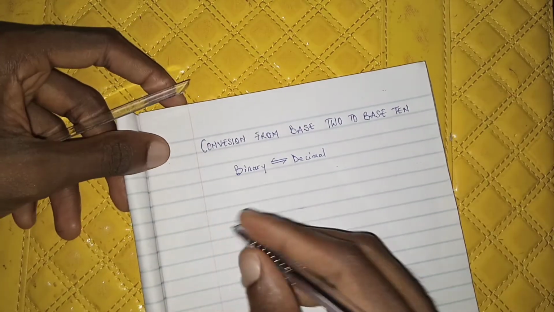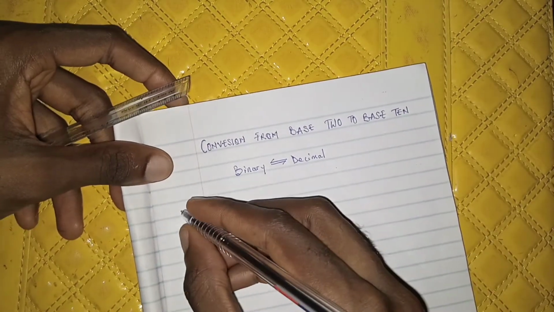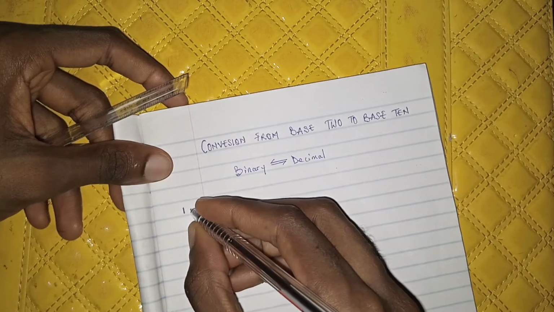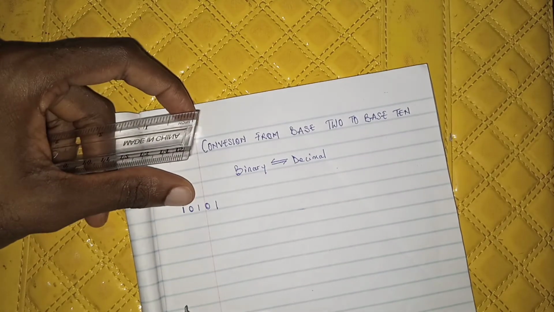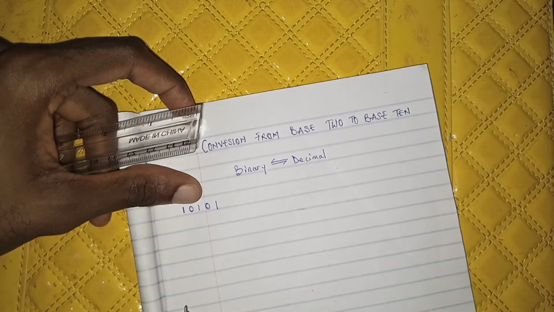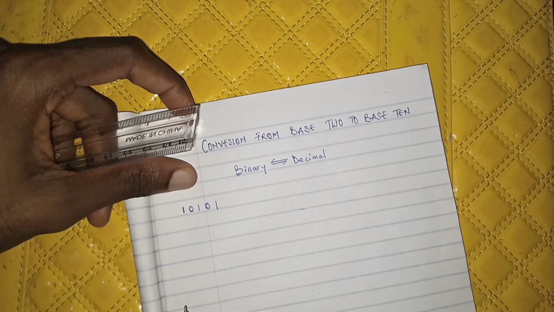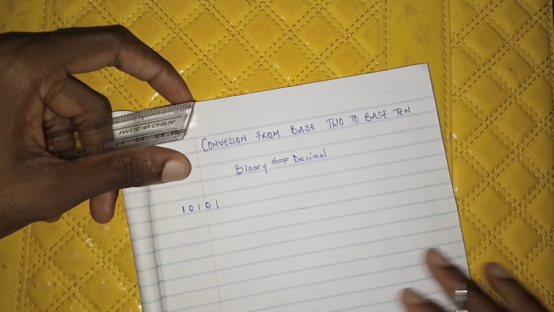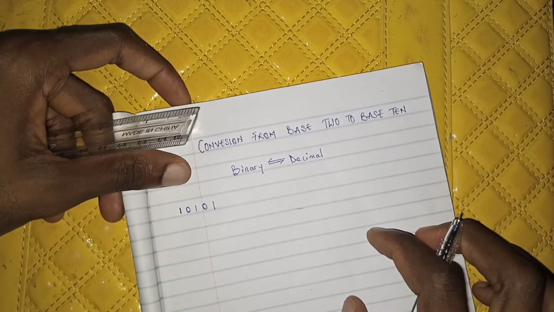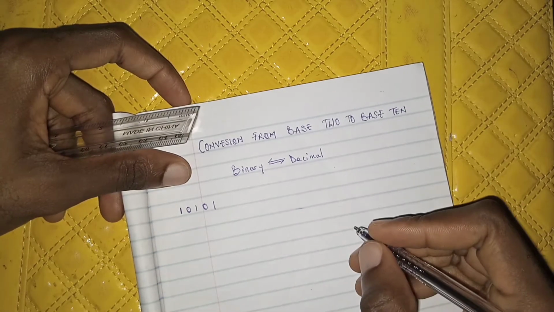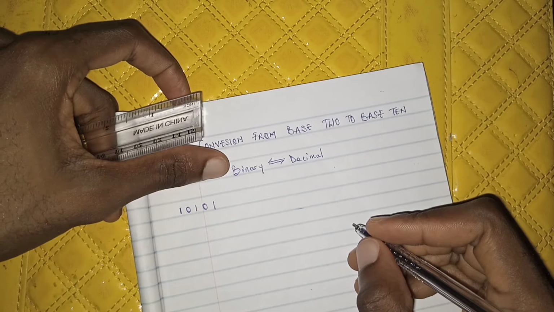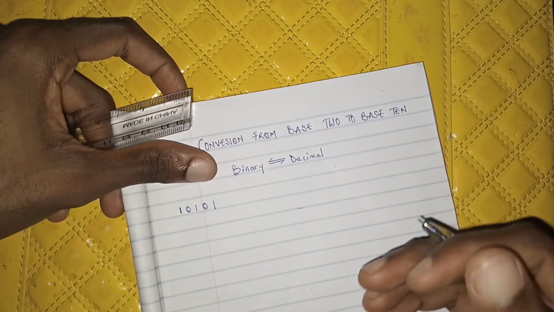Let's have an example: 1 0 1 0 1. Now we want to convert this to decimal. So first of all, for us to do that, we are counting in terms of 2. Yes, for binary, we are working in terms of 2's.